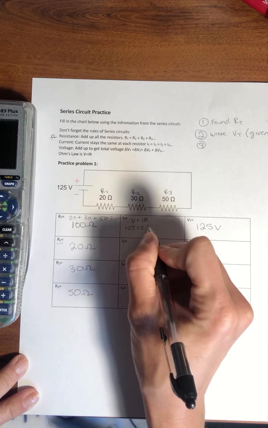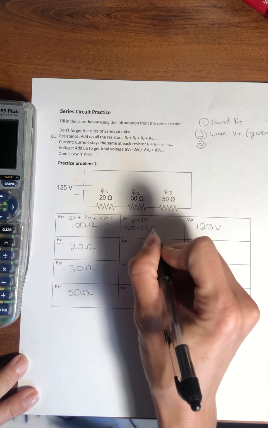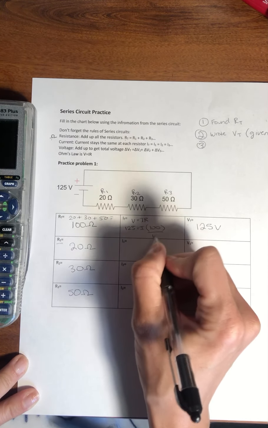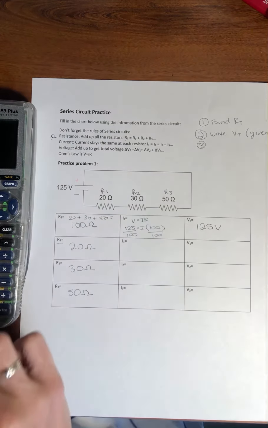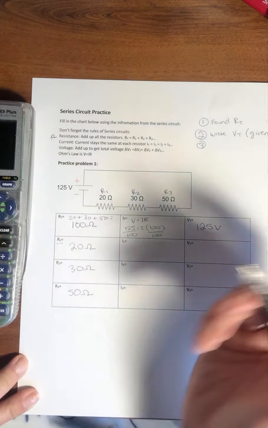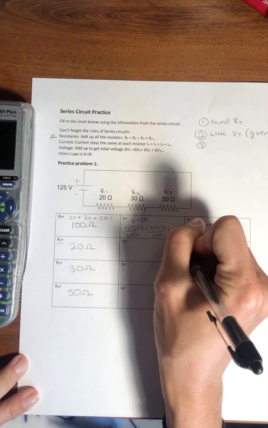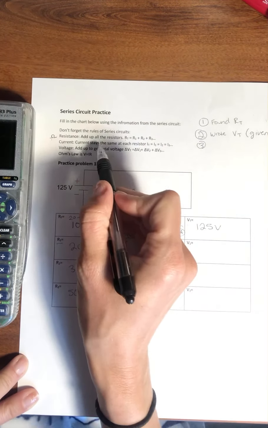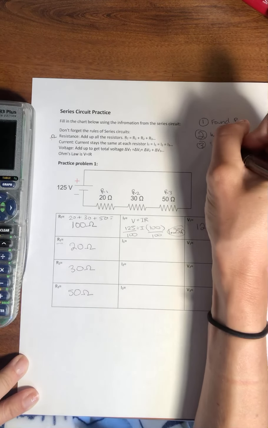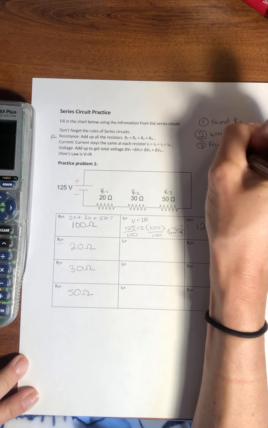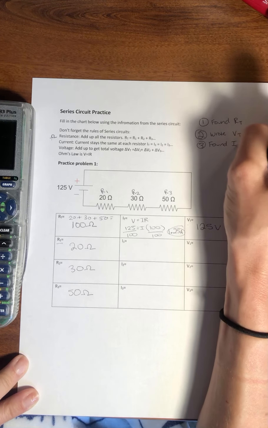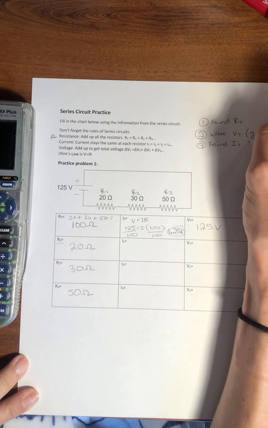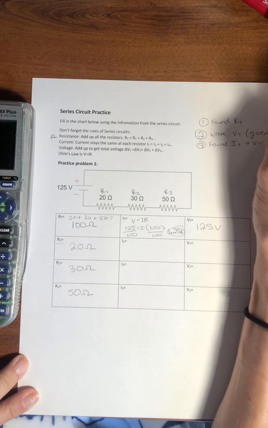I don't know I. And the total resistance is 100. So 125 divided by 100 is 1.25 amps. Okay, so I'm going to write that here. Found IT, and to do that, I used V equals IR.